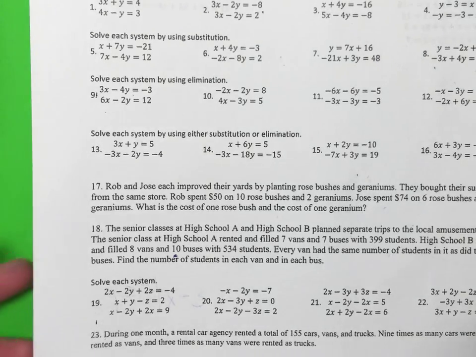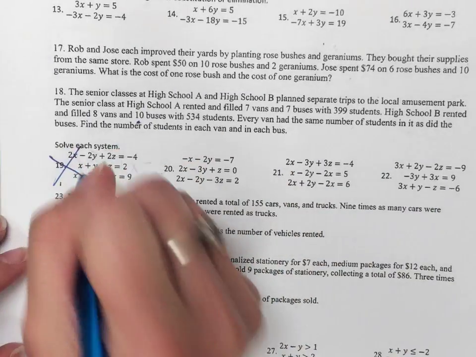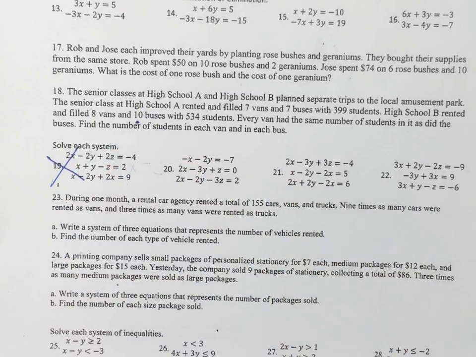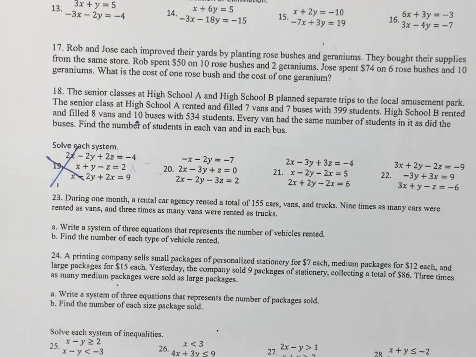But I certainly can help you on 19 through 22, and then you can mark out 19 because it's a bad problem. It doesn't work out right. You can mark out 19. You got to do the rest of them, though. I can help you on any of these problems on page 21. Any problem you need help on, you call me, okay? Yes, ma'am.